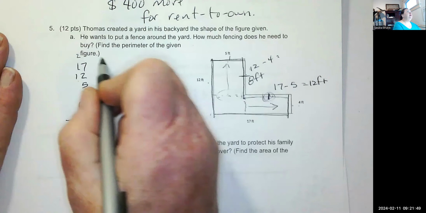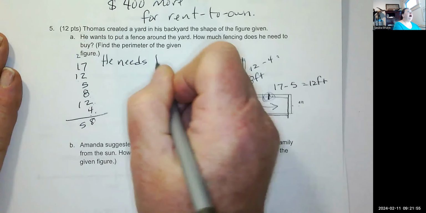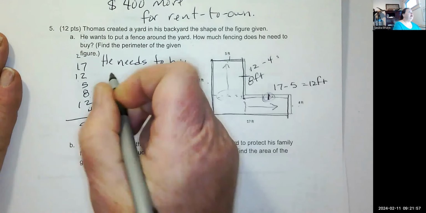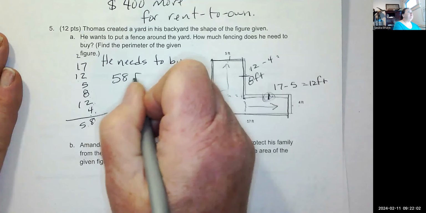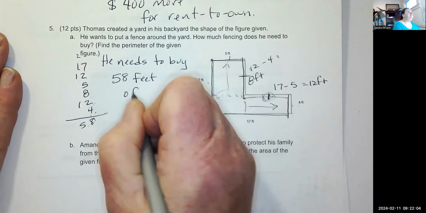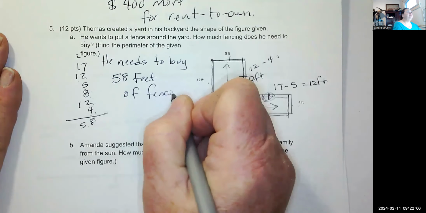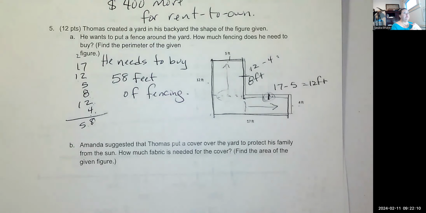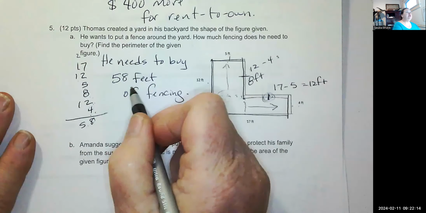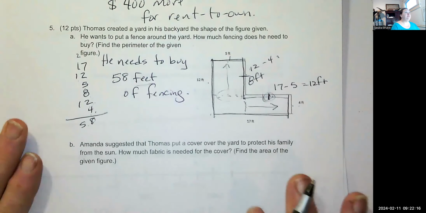So how much fencing does he need to buy? He needs to buy at least 58 feet of fencing. All right, so when I answer this, a complete sentence, I've got rounding, there's no rounding needed, and then my unit is feet, so I'm good to go.